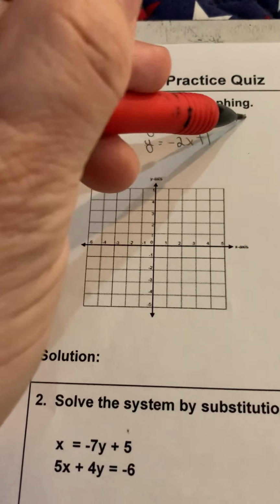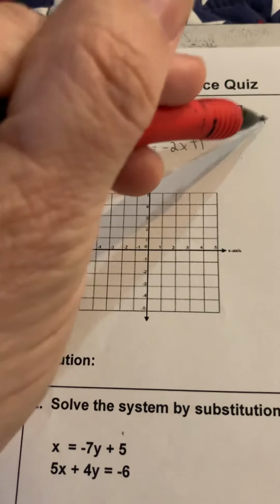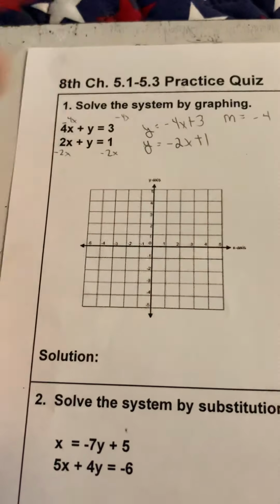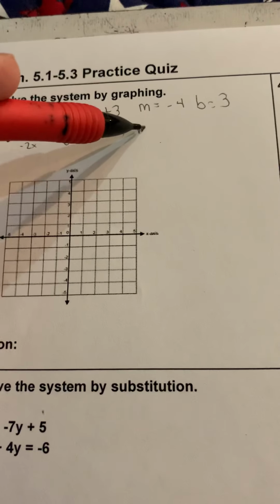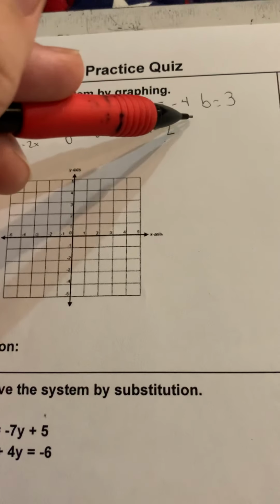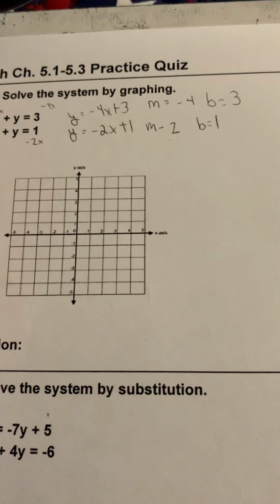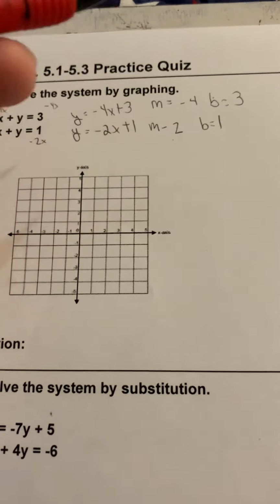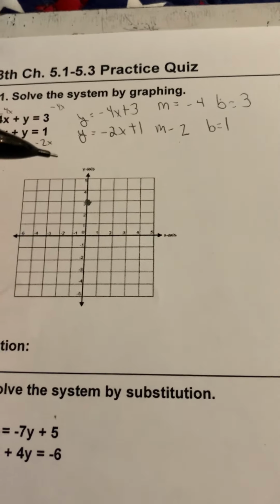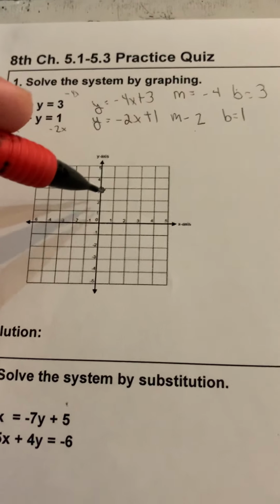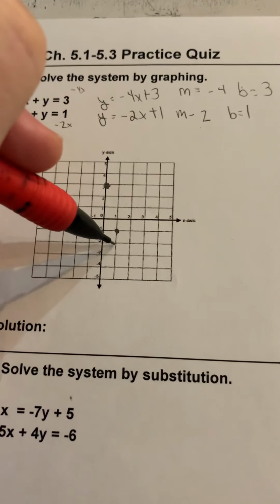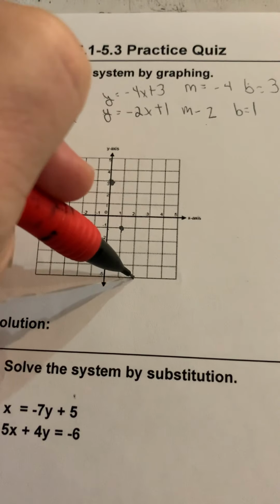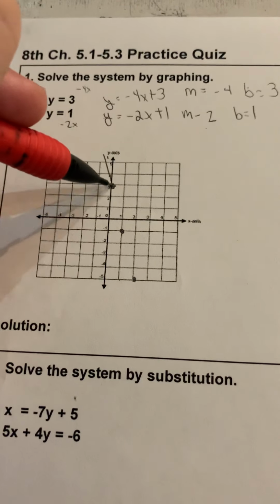You can see that your slope in this first one is negative 4 and your y-intercept is positive 3. Okay, and then you see here that your slope is negative 2 and your y-intercept is 1. So when you go to graph this, you start at 0, 3. And your slope is negative 4, so go down 4, 1, 2, 3, 4, to the right 1. So here's your first line.